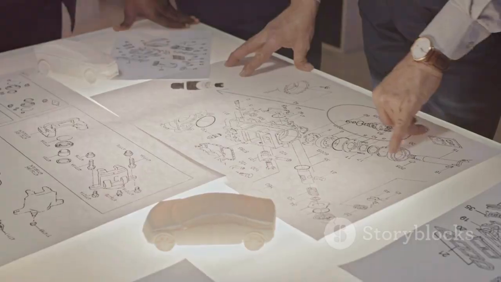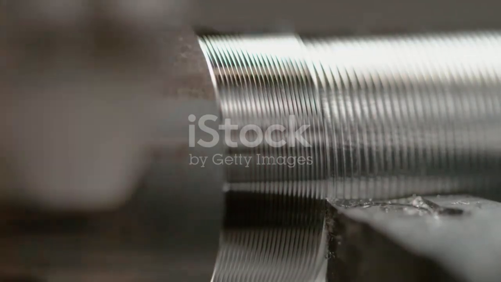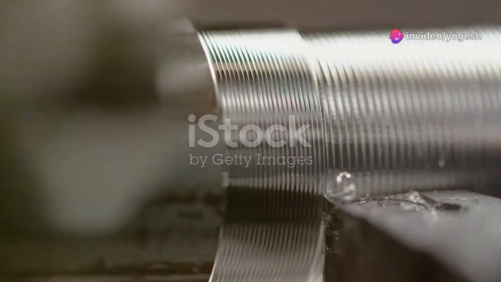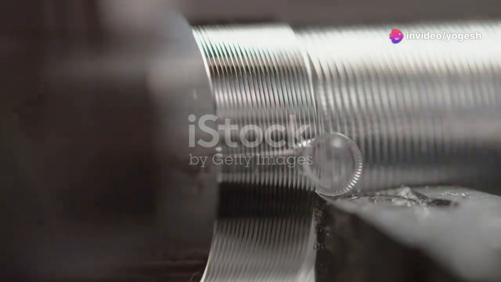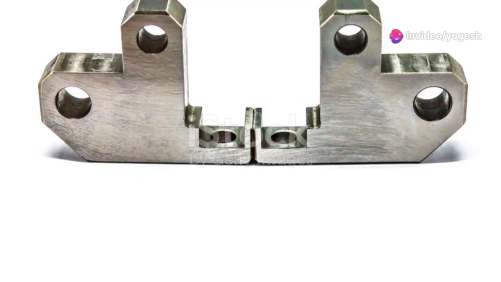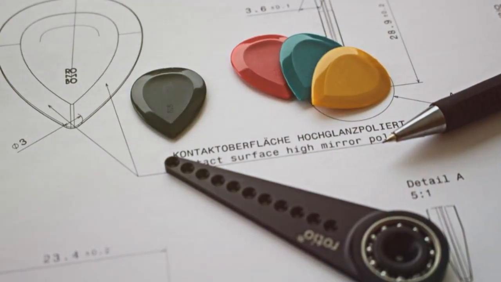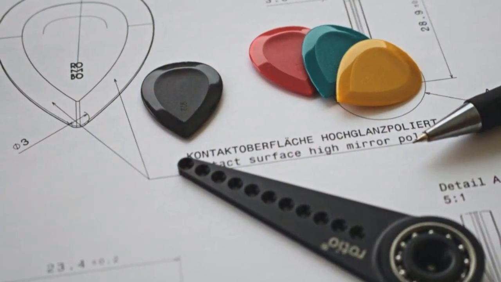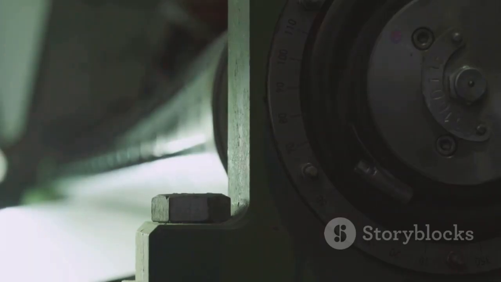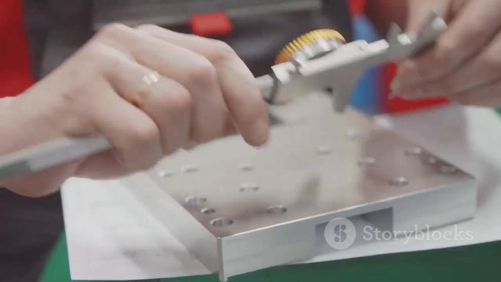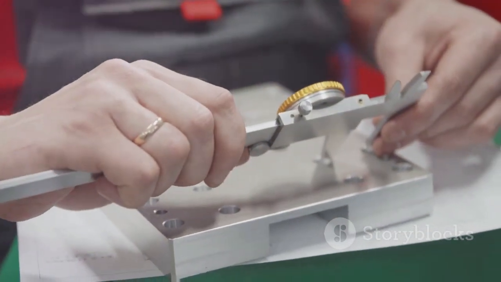When do you need an auxiliary view? Anytime a part has a key feature on a surface that isn't parallel to the main planes. Think of a bracket with a hole drilled at a 30-degree angle. In standard views, that hole looks like an oval, useless for manufacturing. An auxiliary view projects perpendicular to the slanted surface, showing the hole as a true circle with its real diameter and position. No ambiguity, no guesswork, just accuracy.